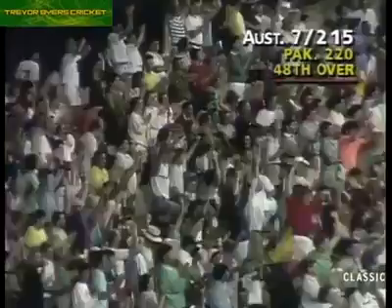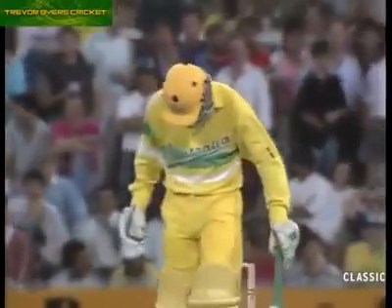He's clubbed that away, that's racing away, that's going to be 4. That's a beauty, that's a ripper. Beautifully played, beat backward point and third man. Bad delivery, but great shot. 4 runs off 5 balls. He's got to go for it.